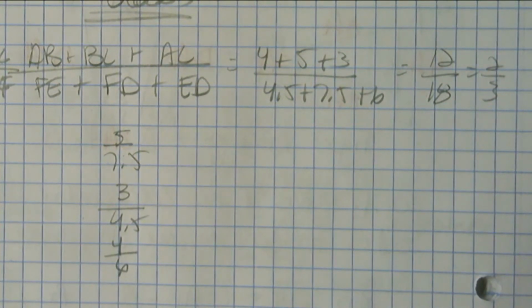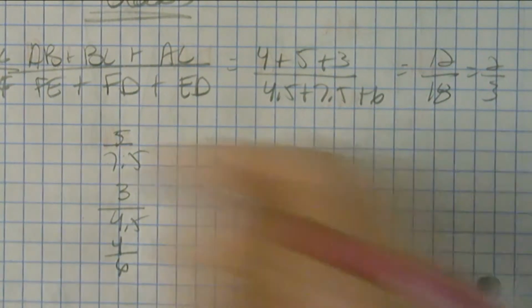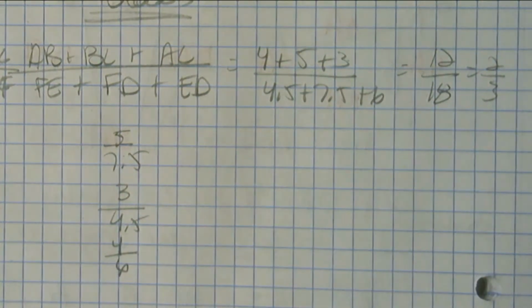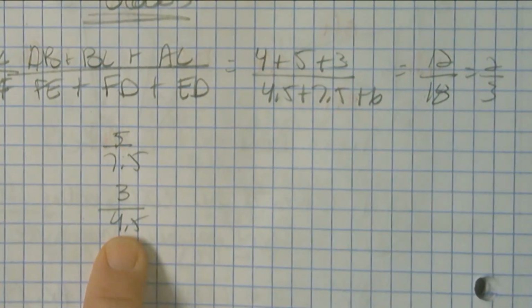All right, how many of you guys did come up with 2/3, but starting with those? What did you do? So you did that for this one.